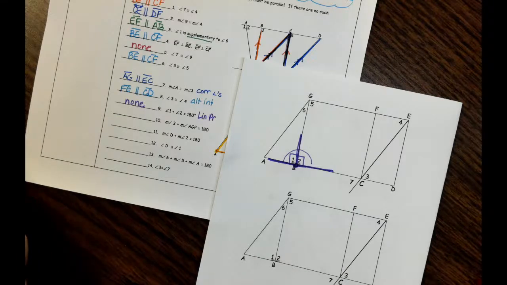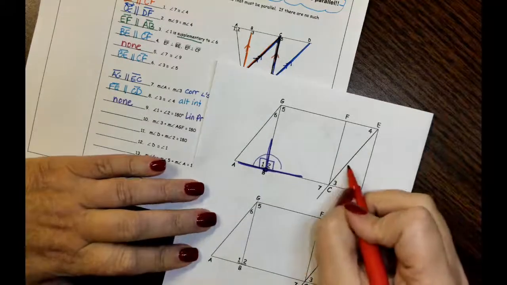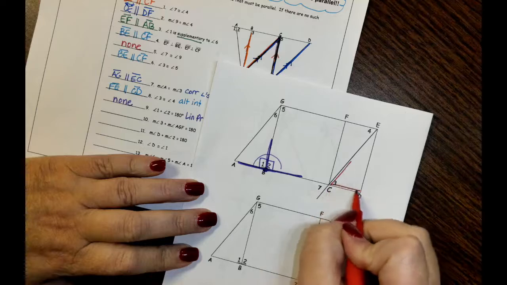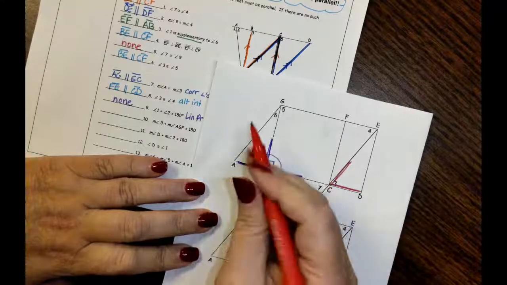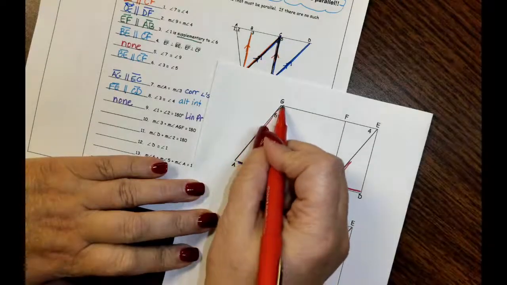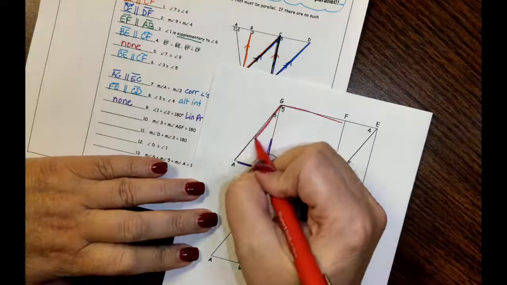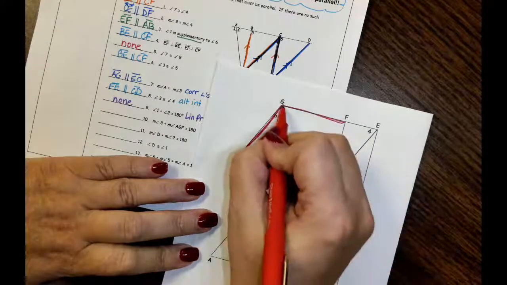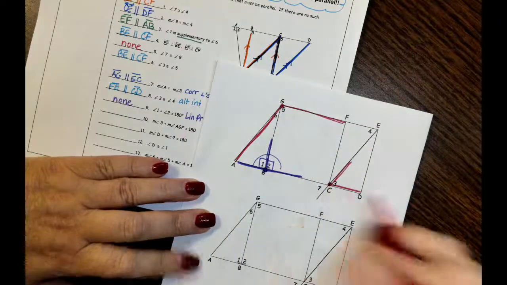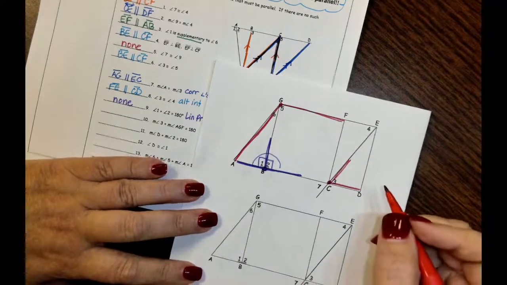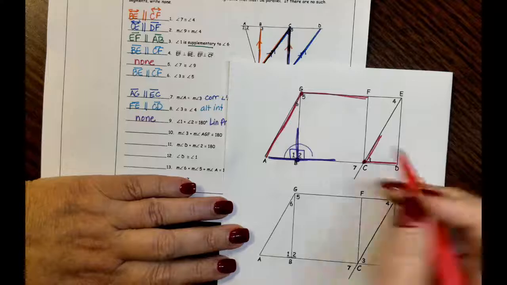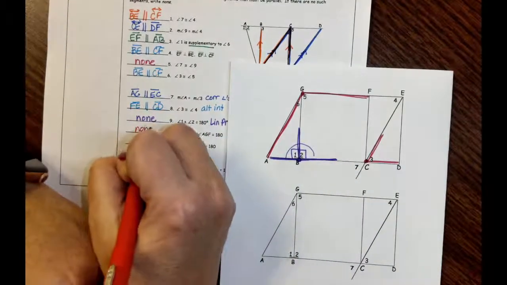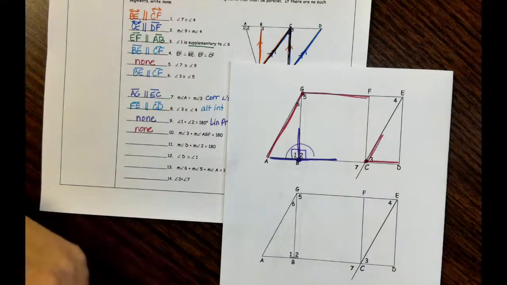Okay, angle 3. So let's look at angle 3 and angle AGF. Here's angle 3. We're going to trace the sides of angle 3, and the sides of angle AGF, so A to G to F. I've got my vertex of my angle up here at G, my vertex of my angle down here at C. Notice that there is no transversal that connects those. Since there's not a transversal, then we don't have parallel lines. And so again, we would have none. That situation does not create any parallel lines that we can see so far.